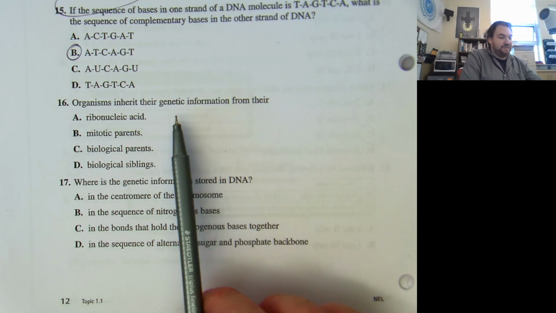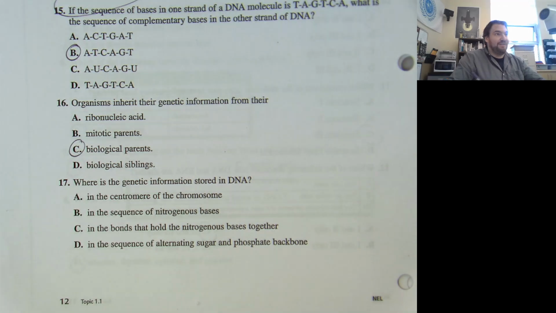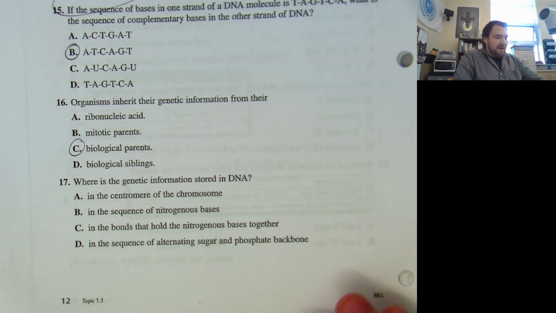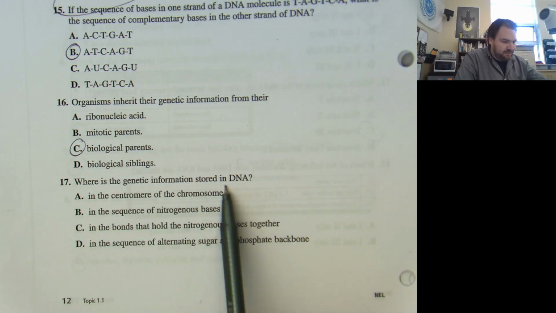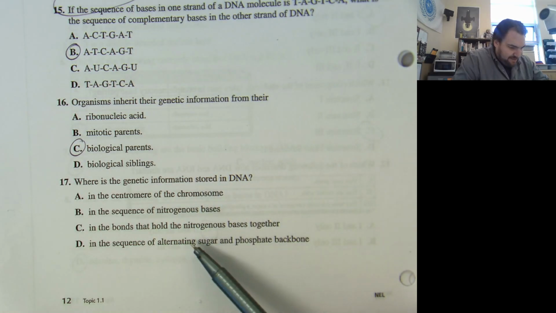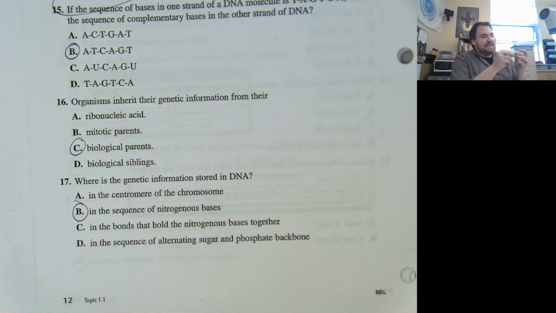Okay, 16. Organisms inherit their genetic information from their what? Yes. If you said anything other than C, I have been doing so many things wrong over the last week. Number 17, where is the genetic information stored in DNA? The answer is B. It's the order of those nitrogenous bases. That's it. Cool, flip the page.